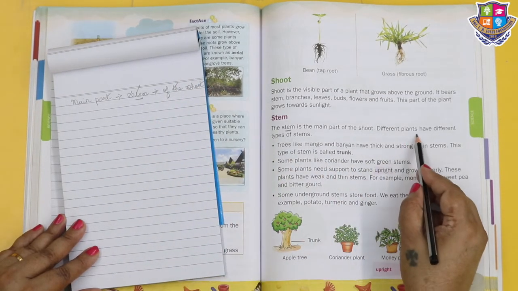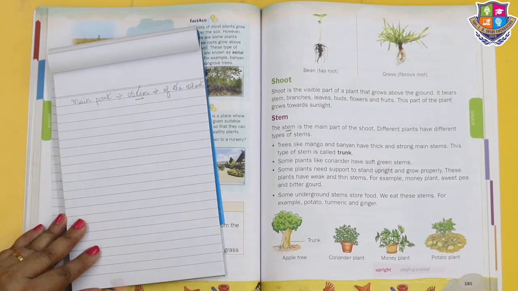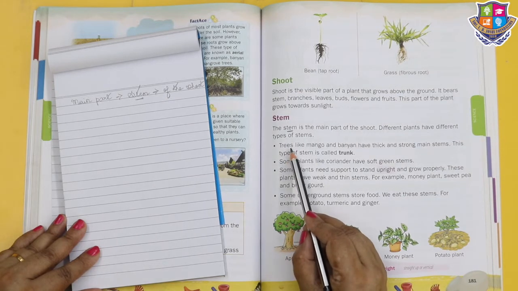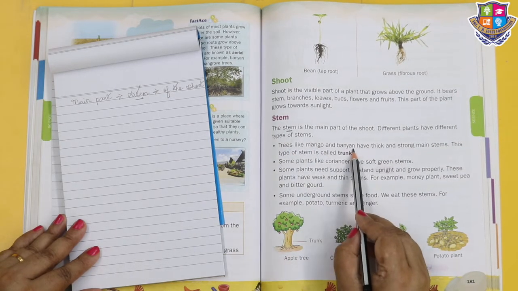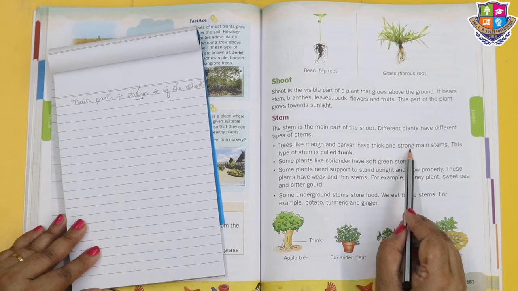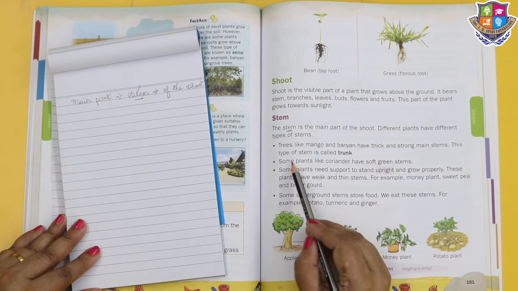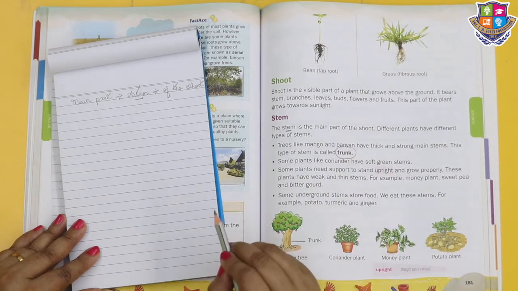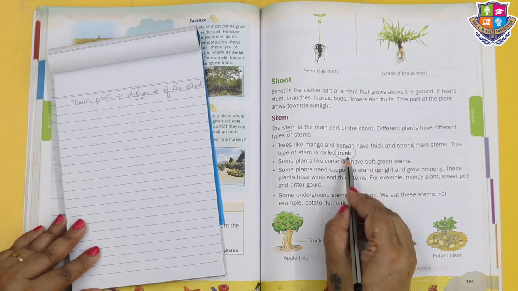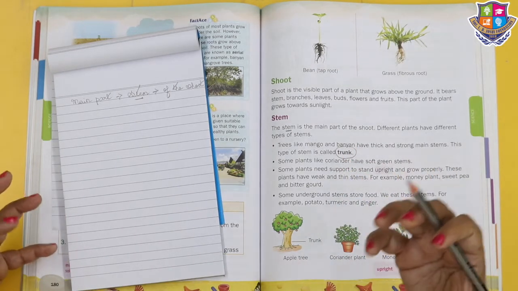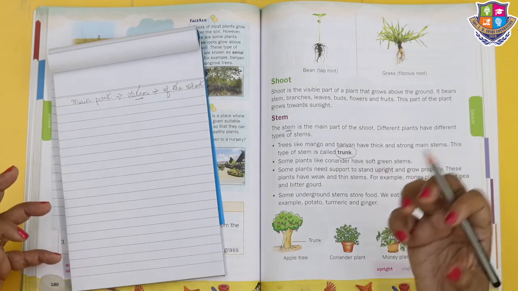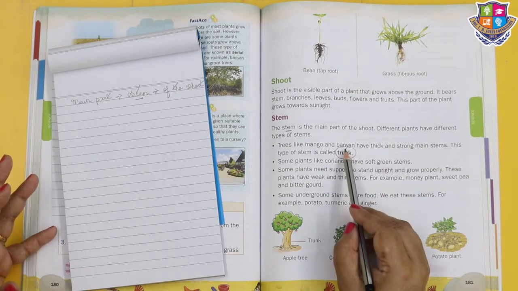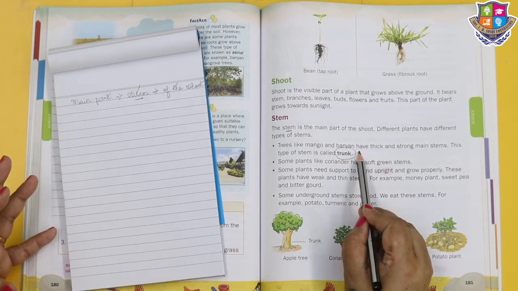The different plants have different types of stems. Now let us have in-depth knowledge about them. Now coming to trees like mango and banyan have thick and strong main stems. This type of stem is called a trunk. Okay, what is the main part called? And I mean the strong and the sturdy and the thick part of the mango and banyan and many more trees too. They are called the trunk.